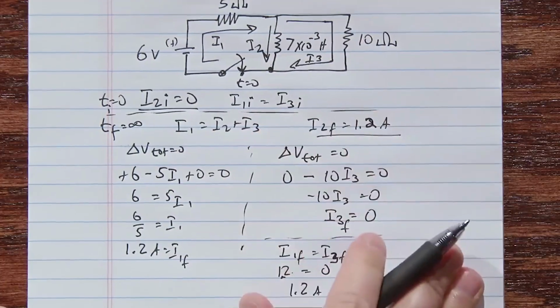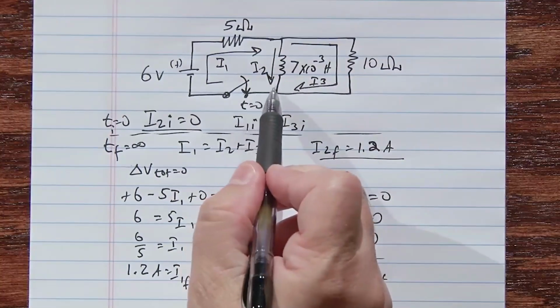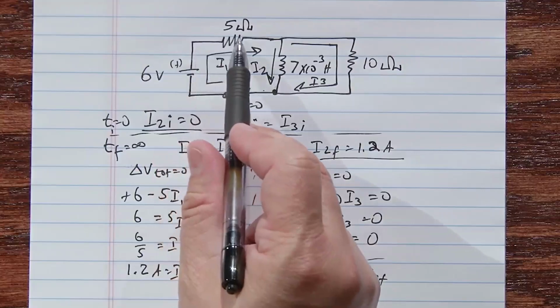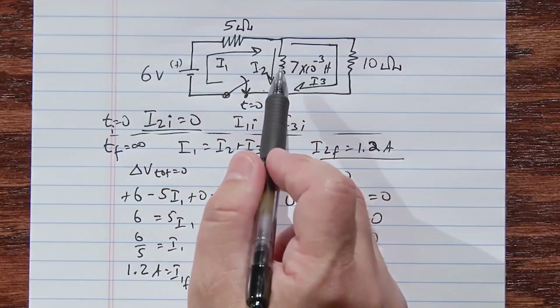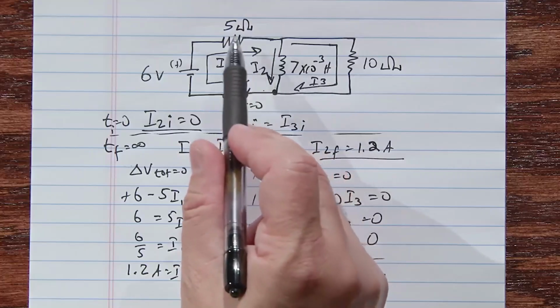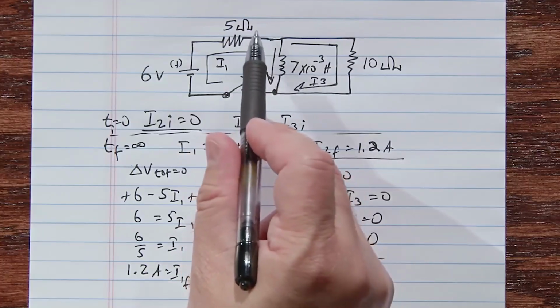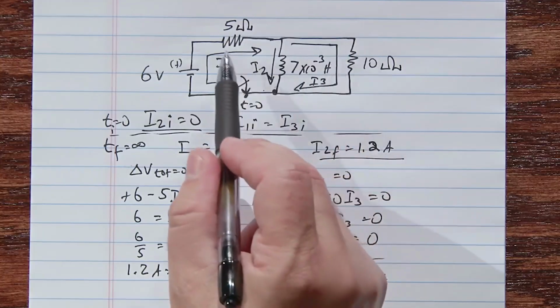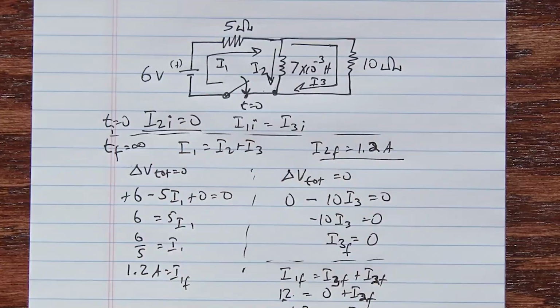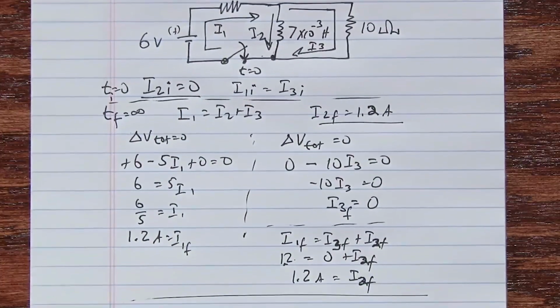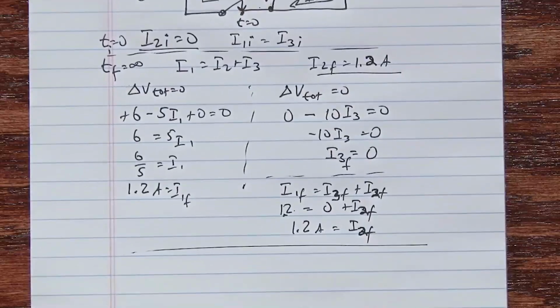I3 initial. Because any current that goes through this resistor must go through this resistor when I2 is equal to 0. So none of the current goes down here. It all goes this way. So the current through I1 and I3 are the same. So let's work on the voltage across those two resistors.